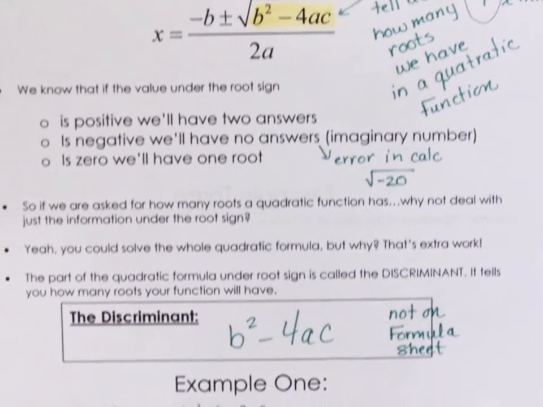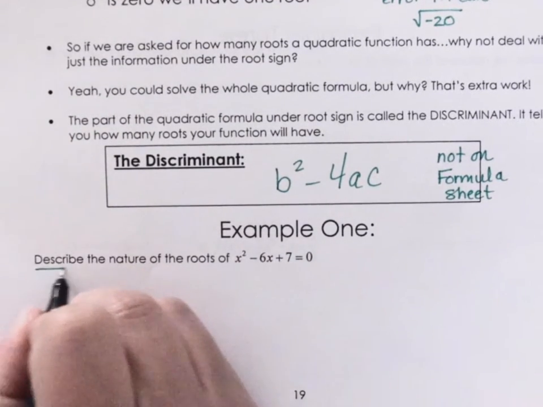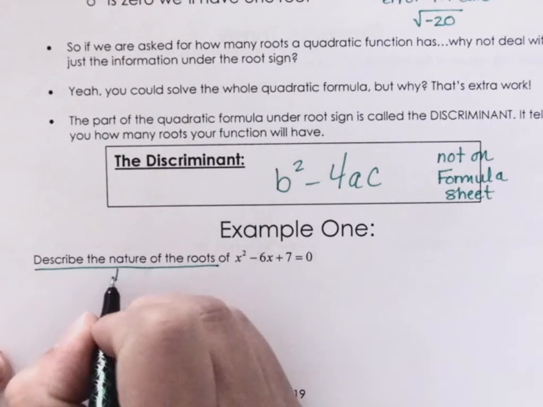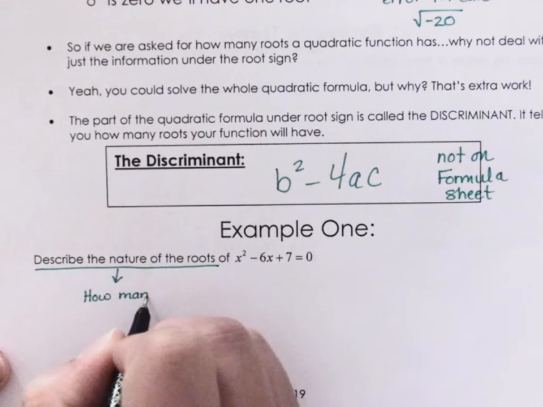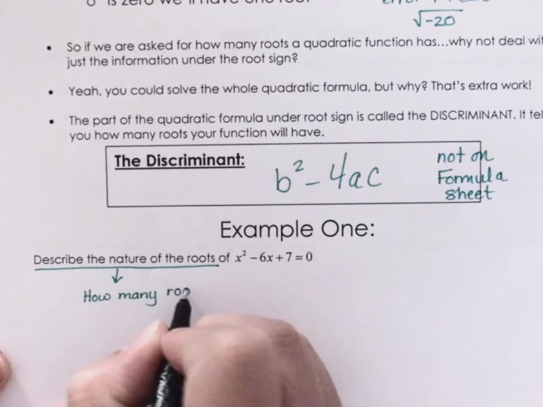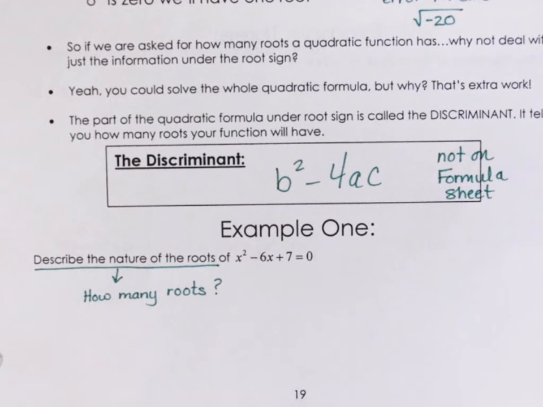All right, so let's do our first example. Describe the nature of roots. If I ask you that, describe the nature of roots, what I'm really asking is how many roots. I'm not asking where those points are. I'm just asking how many do I have? How many x-intercepts do I have?